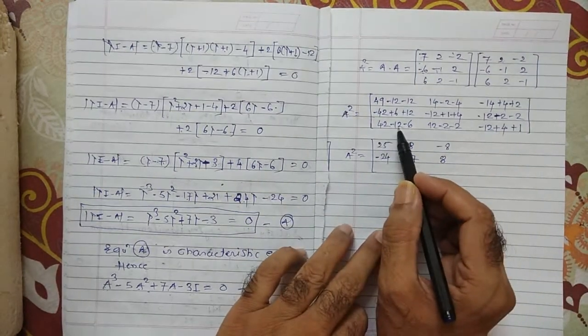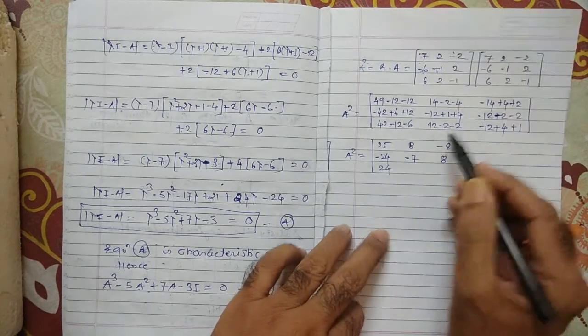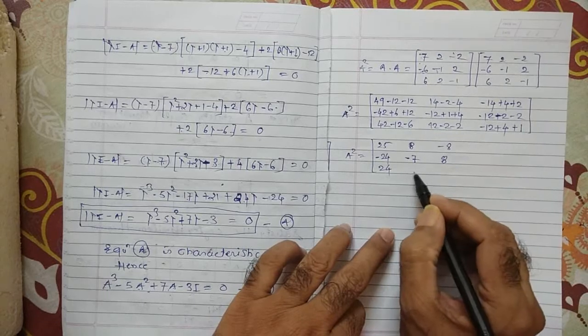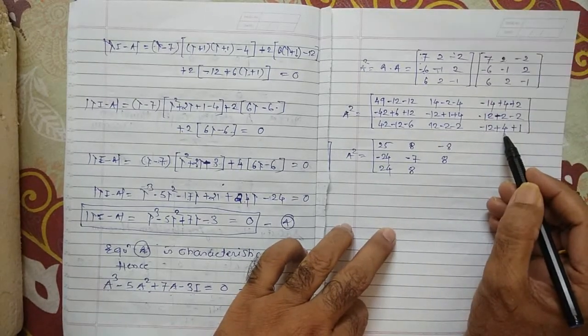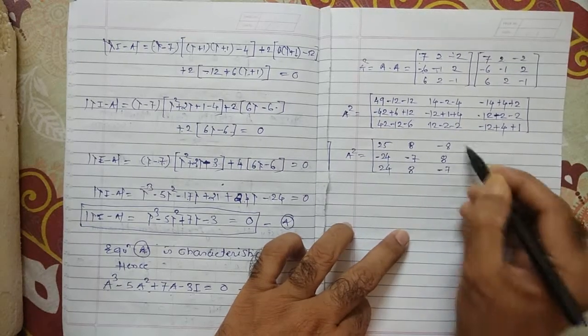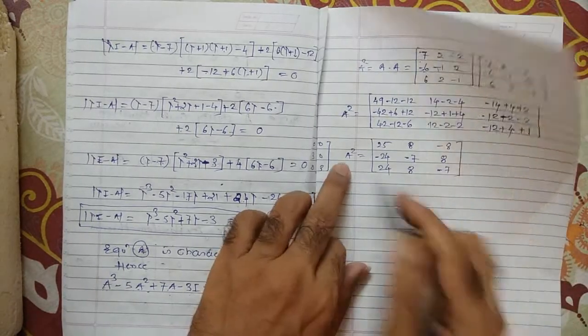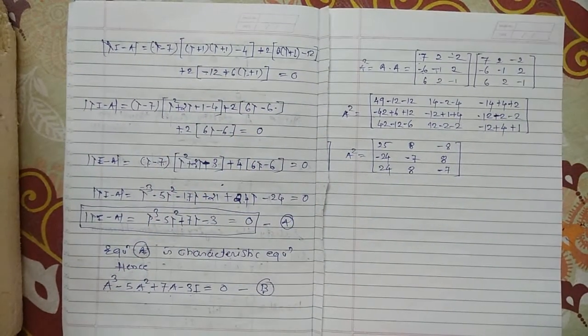Then 14 minus 12, that is 30. 30 minus 6, that is 24. 12 minus 4, that is 8. And minus 12 plus 4, that is minus 8 plus 1, that is minus 7. So this is my A square. So we get A square. Now A square is known.